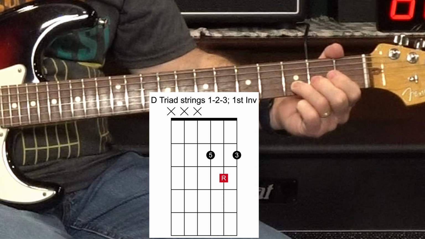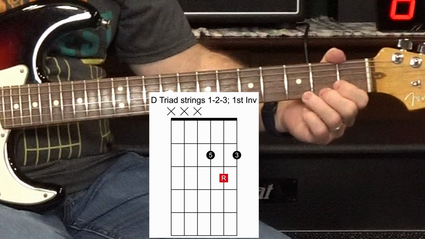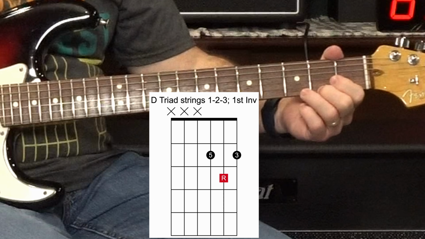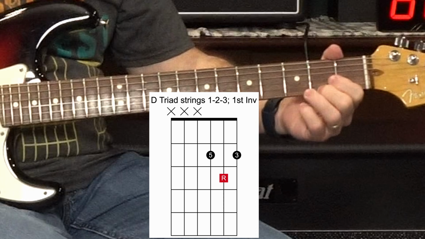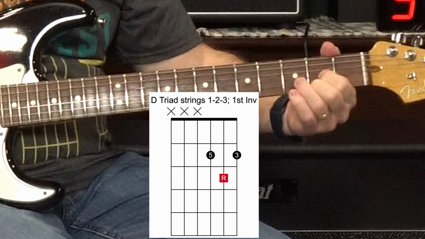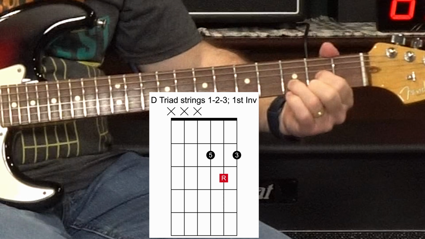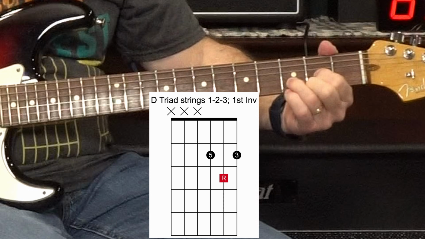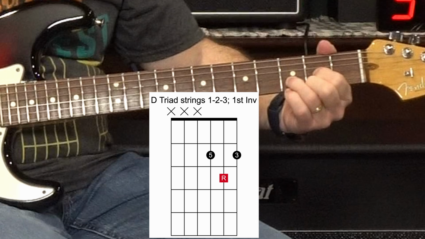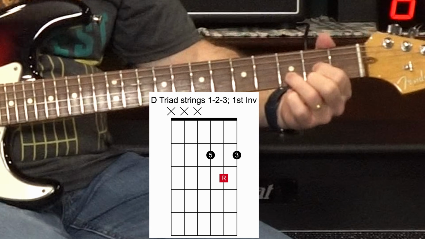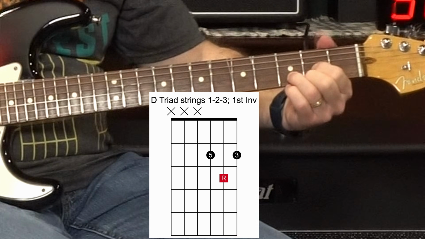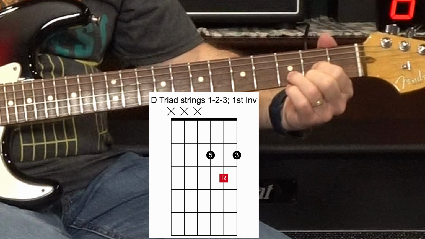So we have root, and then you've got to cycle all the way back to the 3rd string for the 5th, okay? That's going to be 2nd fret, 3rd string, and that will be our 5th note. So that's D, F sharp, and then A. And that's a D chord, and it sounds like this. And that's the D chord that we all pretty much learned when we first started playing guitar, and that's, of course, one of the open chords.